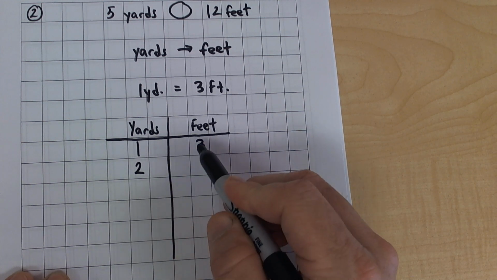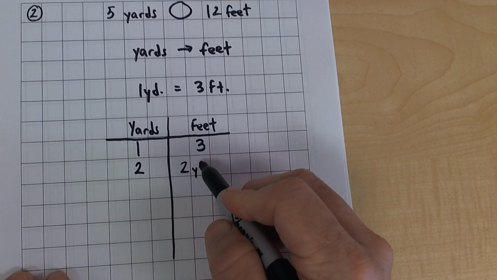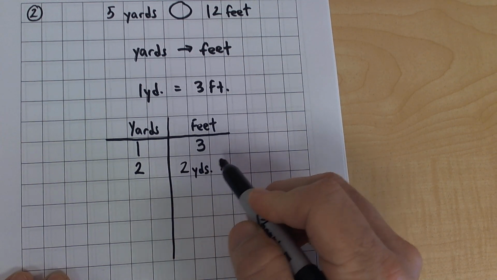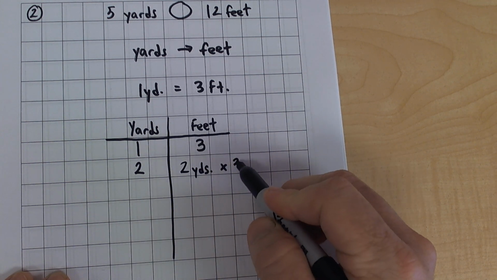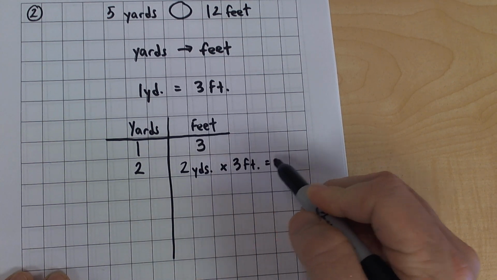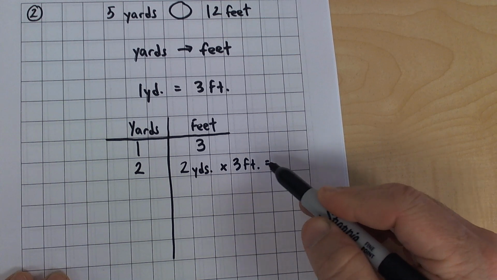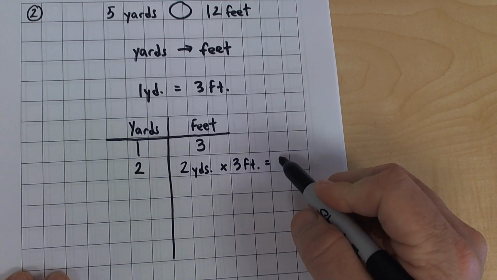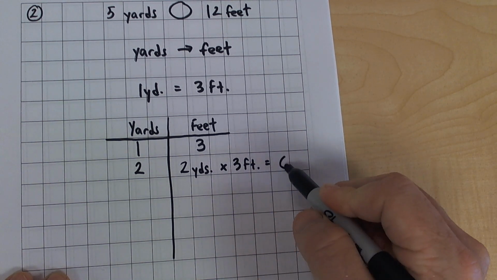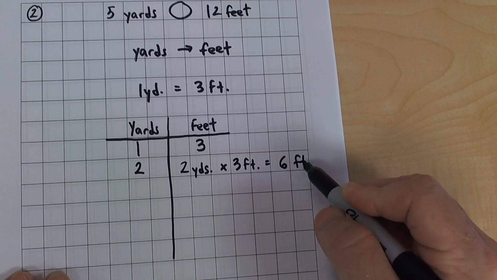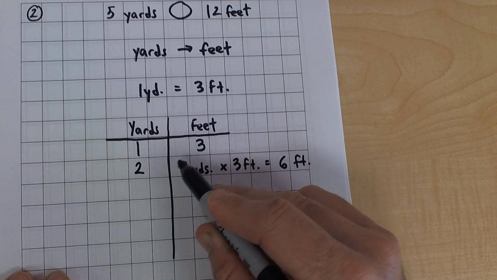If 1 yard is 3 feet, then 2 yards times 3 feet will tell me how many feet there are in 2 yards. Well, 2 times 3 is 6. So I know there's 6 feet in 2 yards.